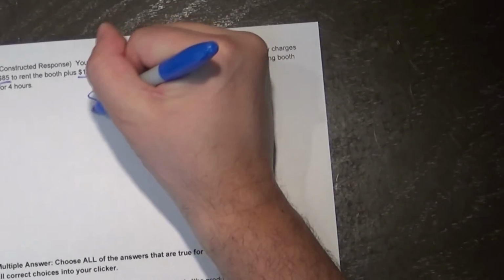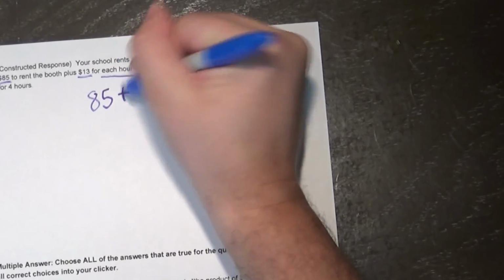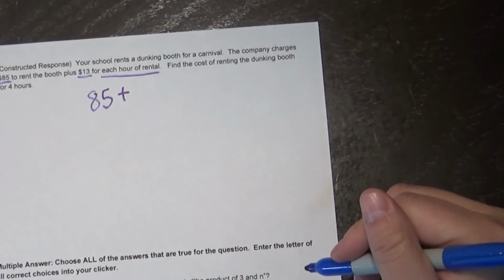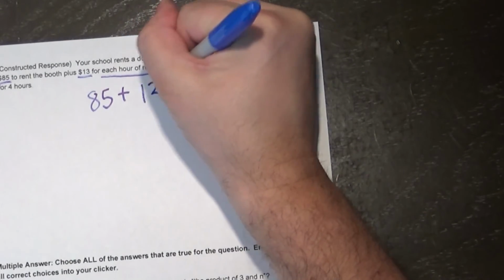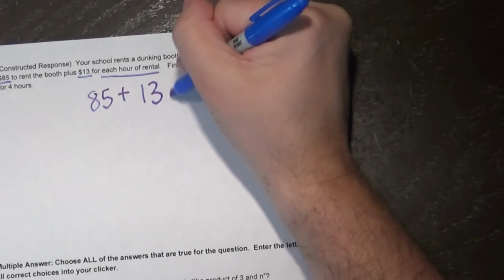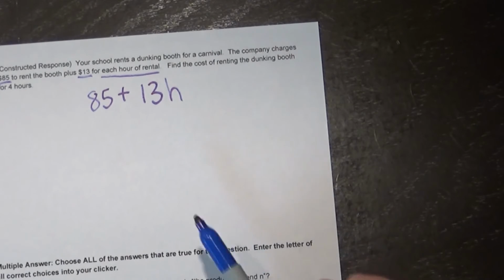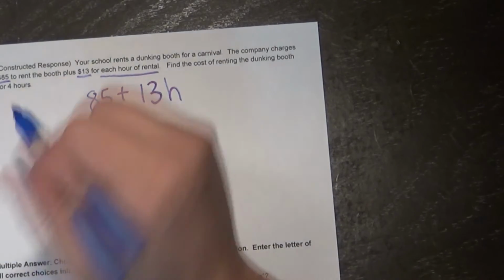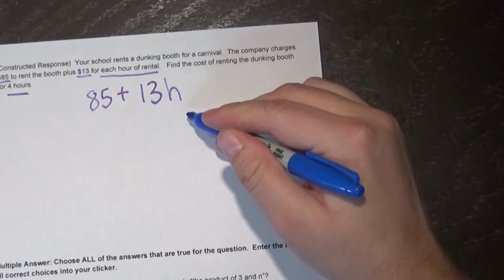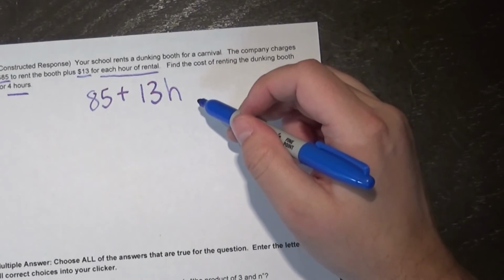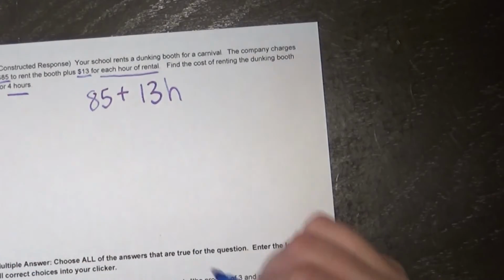So I know it's $85. I'm going to write that down first. It says plus $13 for each hour. So I'm going to take $13 and then multiply it by the number of hours, which I'll represent with an H. Okay, with all that being said, it then says for 4 hours. So I can substitute out the H, the number of hours, and plug it right in with 4 hours.